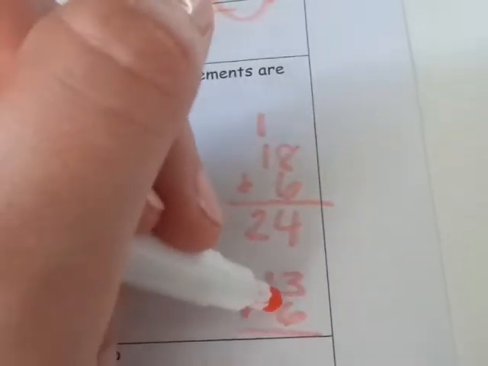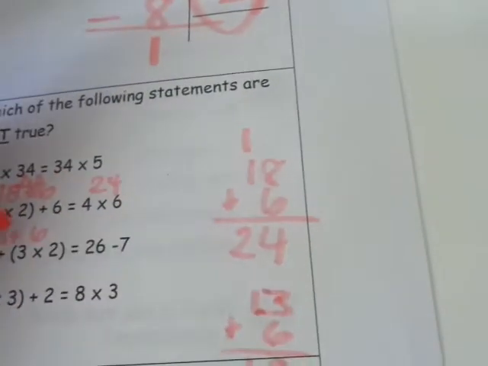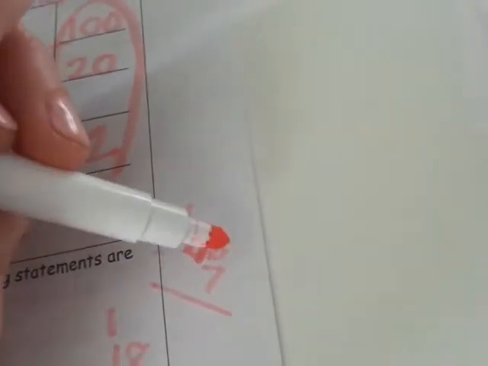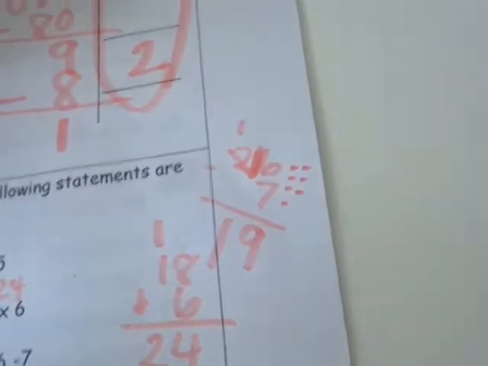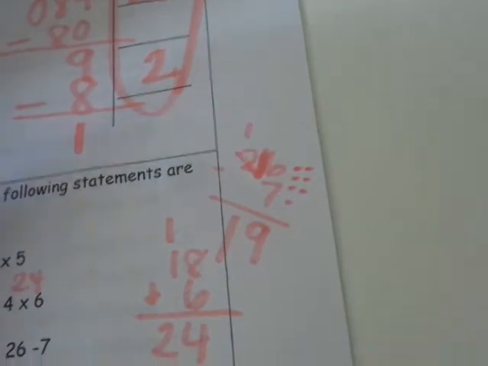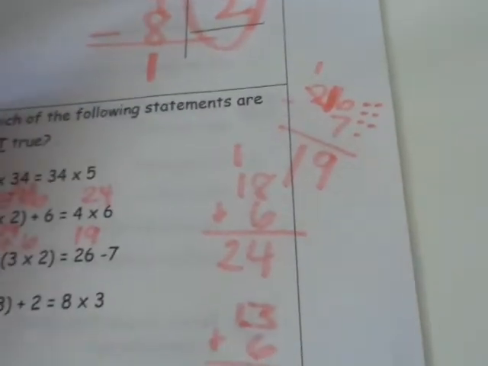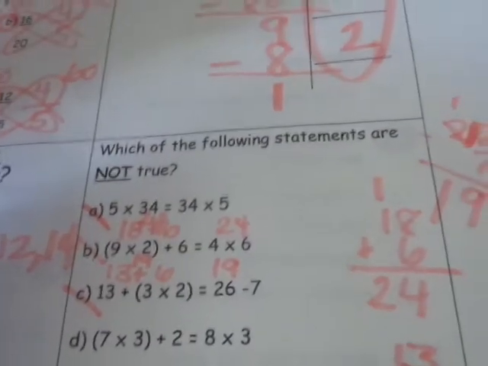So 13 plus 6, 6, 7, 8, 9, 19 over here. 26 minus 7. 6 minus 7, I've got to borrow. 16 minus 7, 16, 15, 14, 13, 12, 11, 10, 9. 1 minus 0 is 1. 19. That's true, so I can eliminate it.